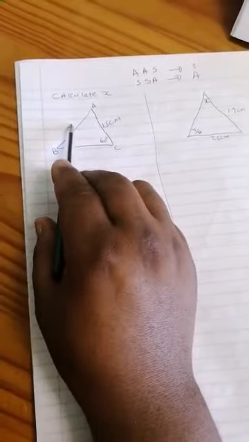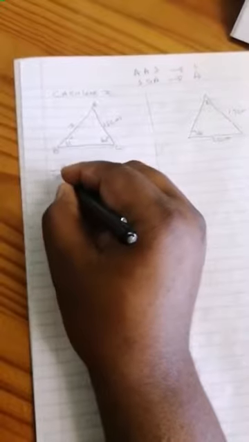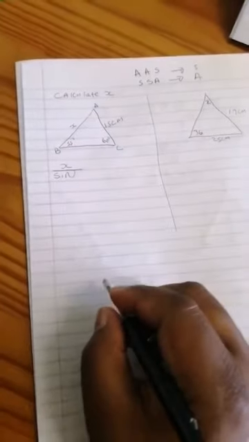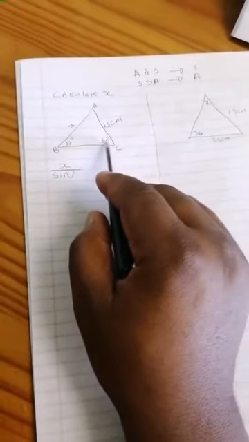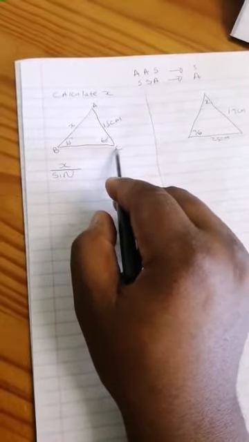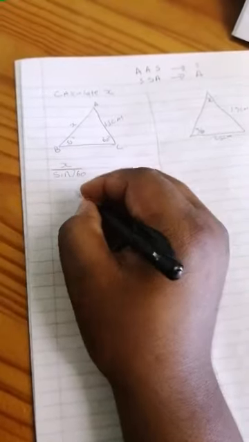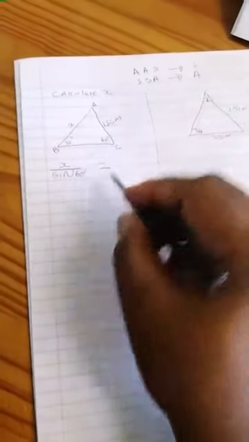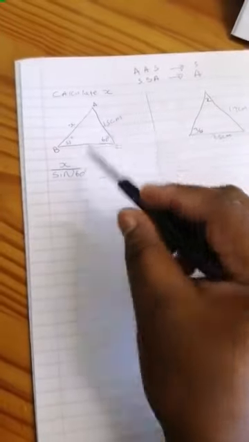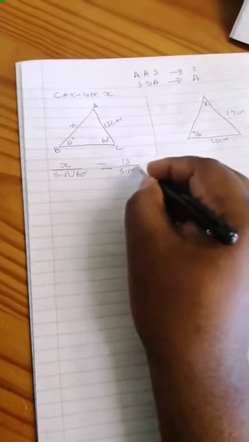This is a side, so it will be x over the sine of the angle opposite this side. So it will be sine 60 degrees, equals 15 over sine 55 degrees.